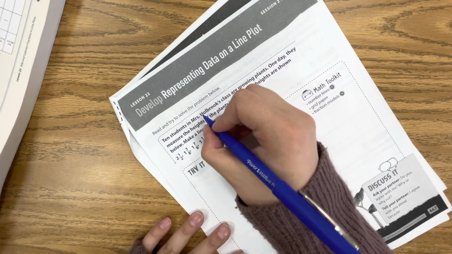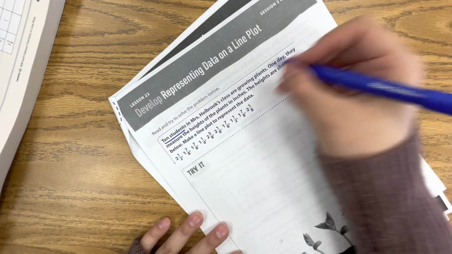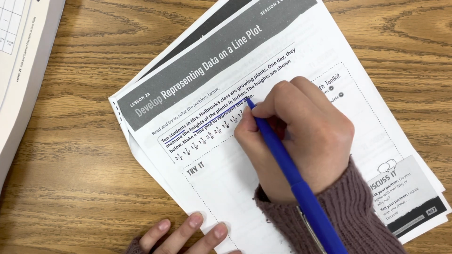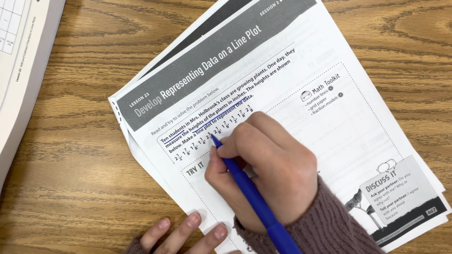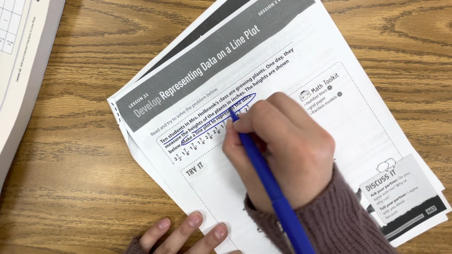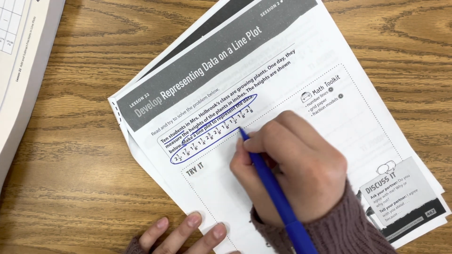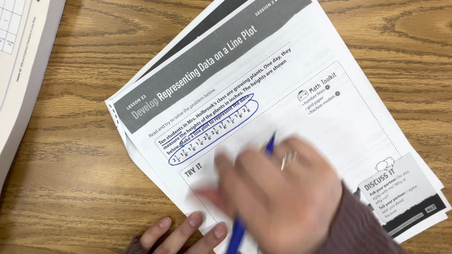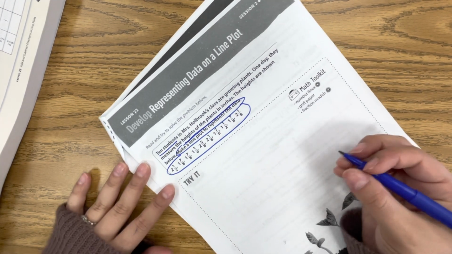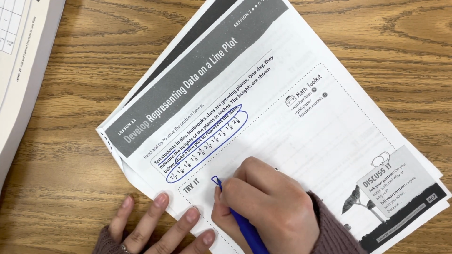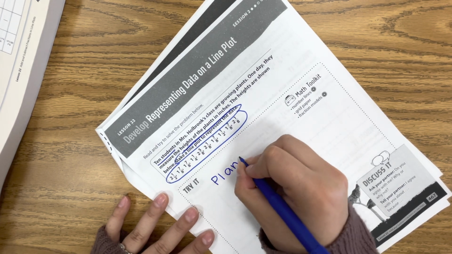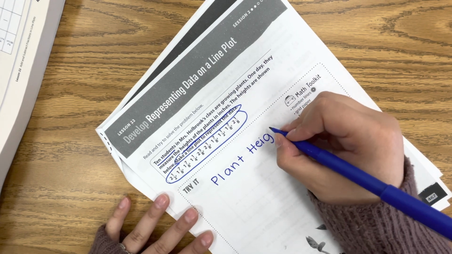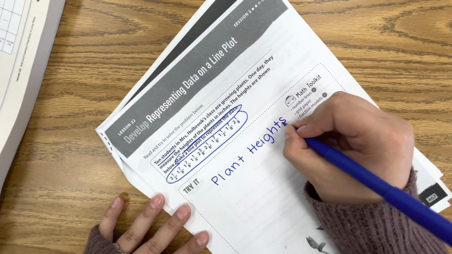10 students in Mrs. Hallberg's class, we have 10 students, are growing plants. One day they measured the heights of plants in inches, and the heights are shown here. Make a line plot to represent the data. So this is our data, and we have to make a line plot to represent the heights of plants. So first thing is we need a title. So we can call it plant heights. And there's 10 students here, so we need to make sure that we have 10 points of data.